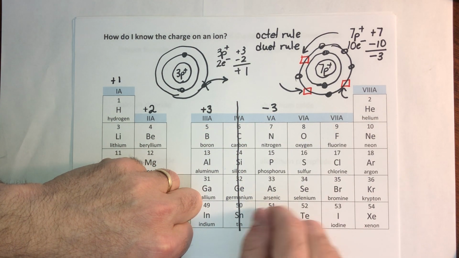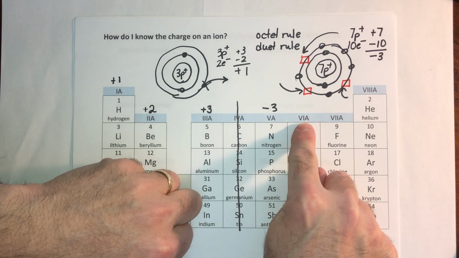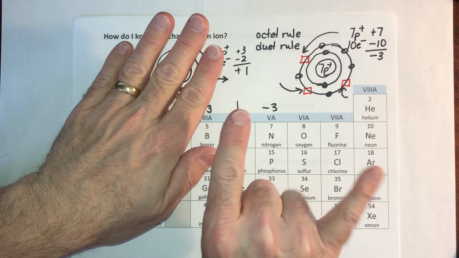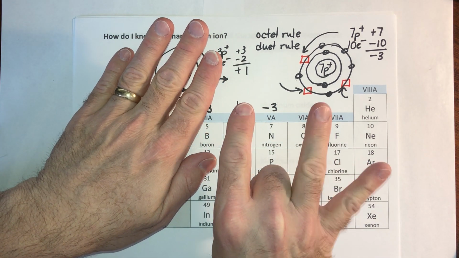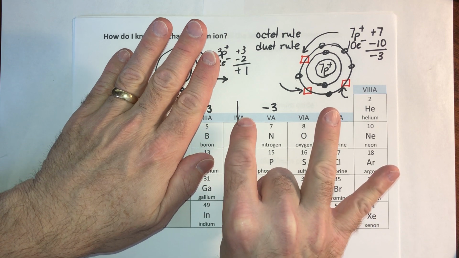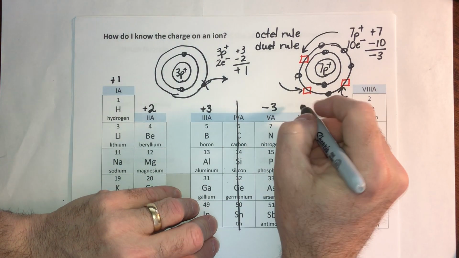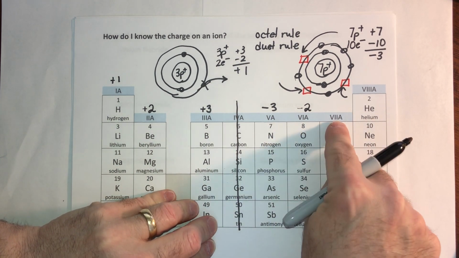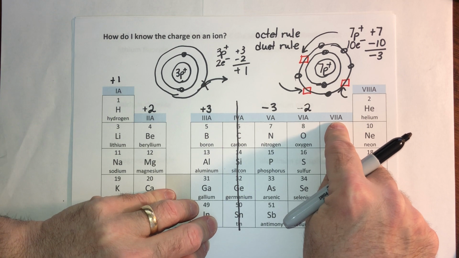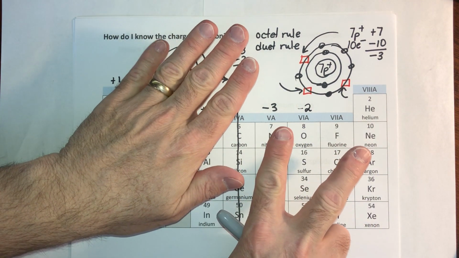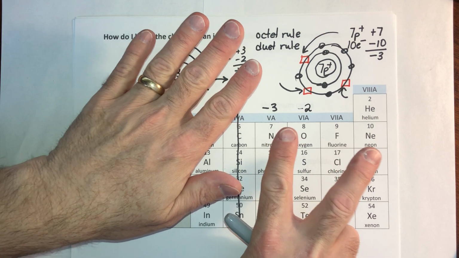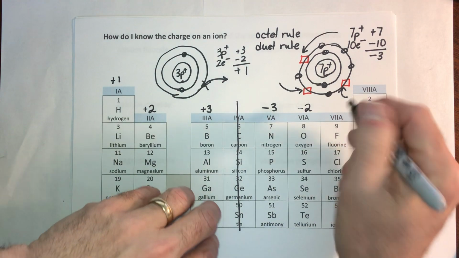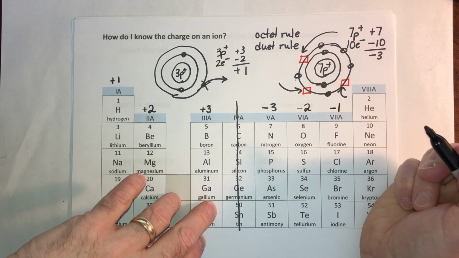Well, now you can see the pattern, right? If you're in group number 6, they all have 6 electrons. If you've got 6 electrons, that means you only need 2 more. And it's pretty easy to find an extra 2. So if you add an extra 2, this will become a -2. If you're in group 7, you've got 7 valence electrons. And if you've got 7 valence electrons, you only need 1 more. If you gain 1 negatively charged electron, this becomes a -1.